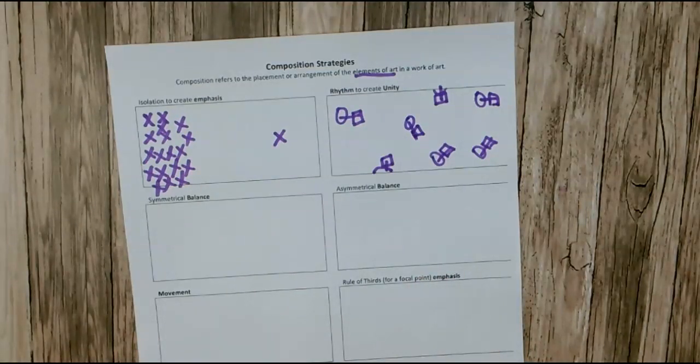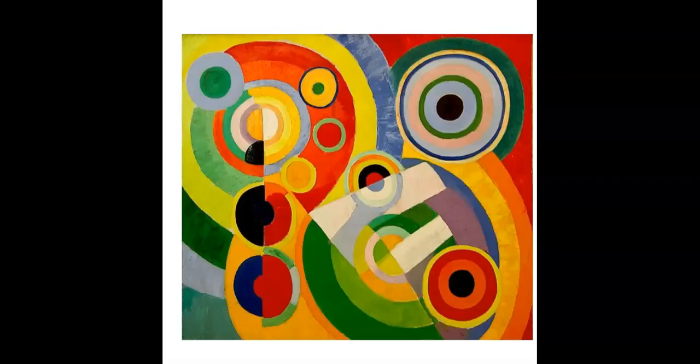Let's look at an artist that did this. Here is a work of art by Robert Delaunay, and you can see that there are so many repeated circles and colors, but mostly circles, that it creates a sense of unity within the painting.